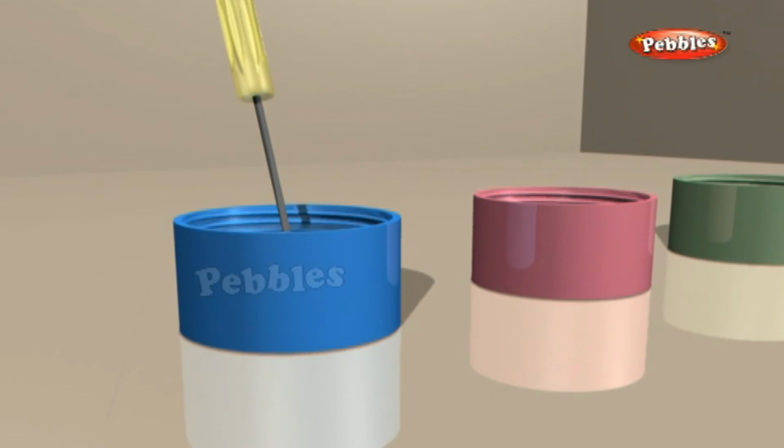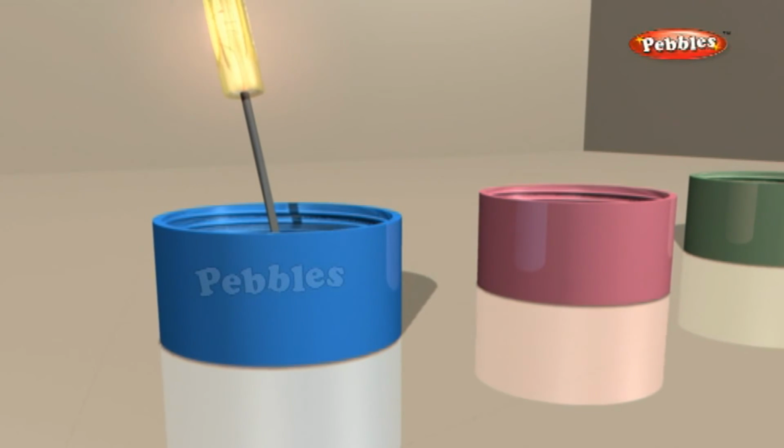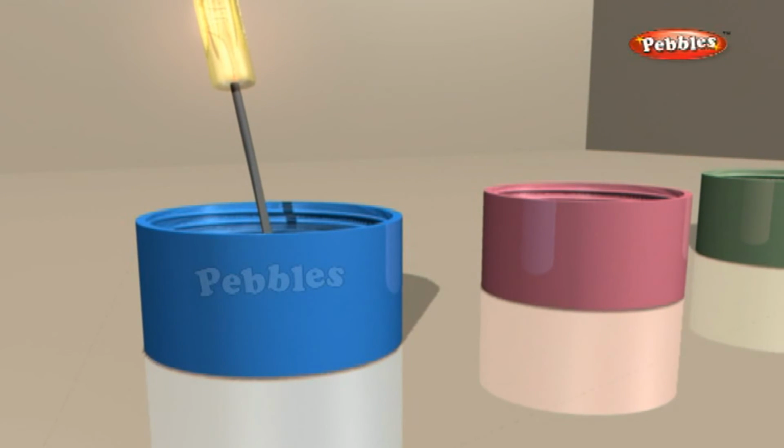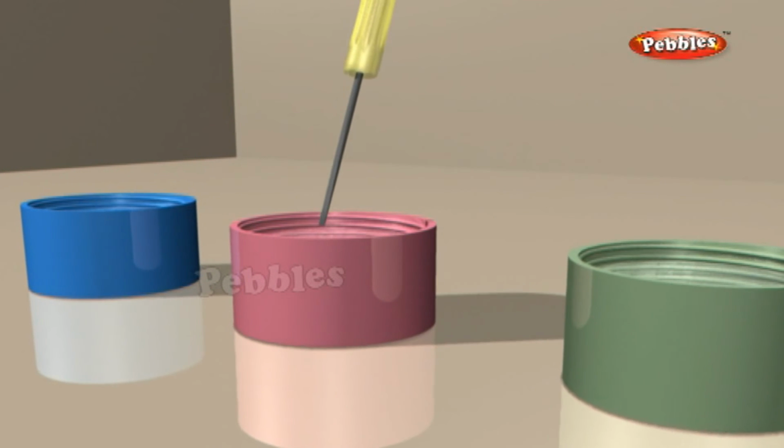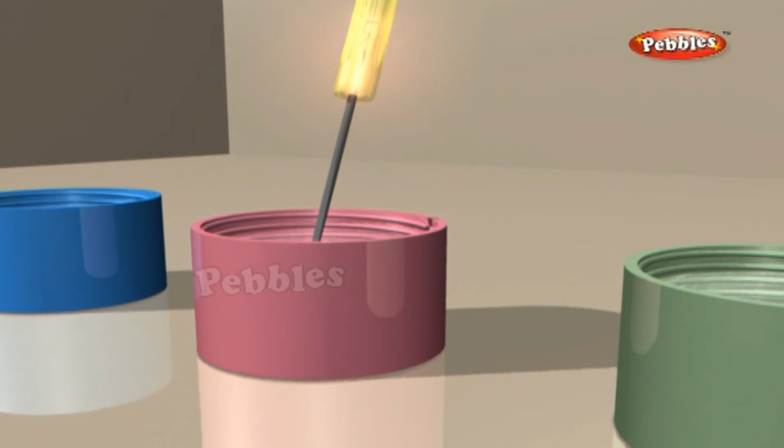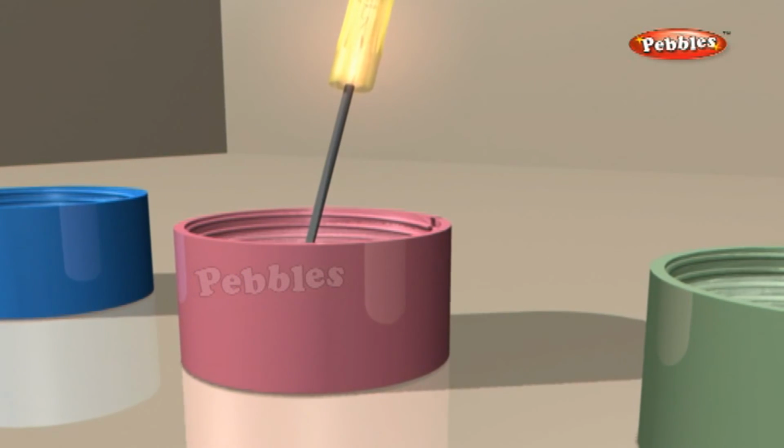Test which solution conducts electricity and which does not. What results do you obtain? Most liquids that conduct electricity are solutions of acids, bases, and salts.